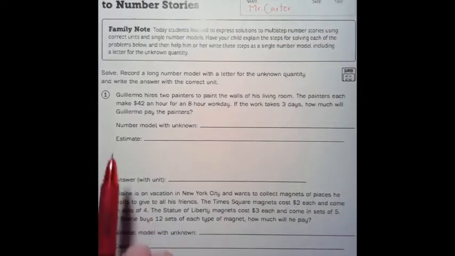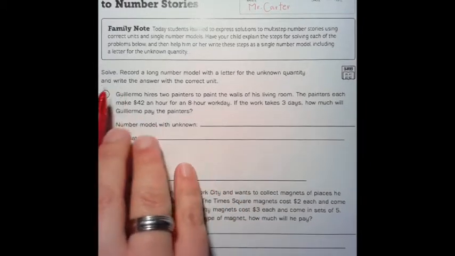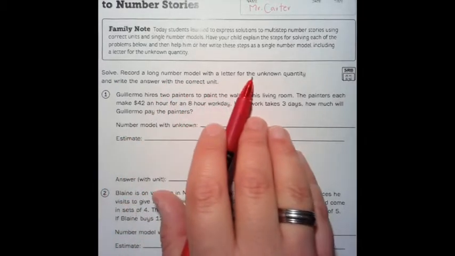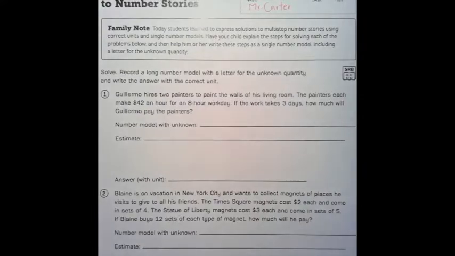So, these are number stories, and they're multiple steps, so we have to look at all of the information and then work with that. It's saying to solve and then record a number model with a letter for the unknown quantity, and then write the answer with the correct unit.